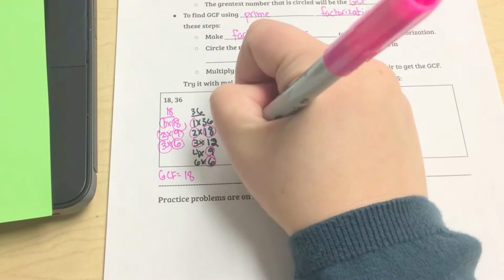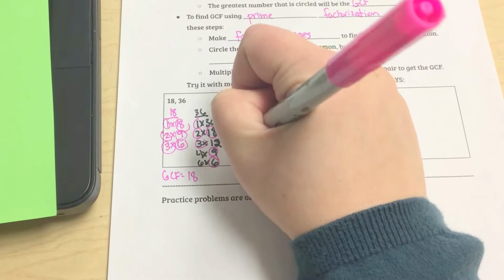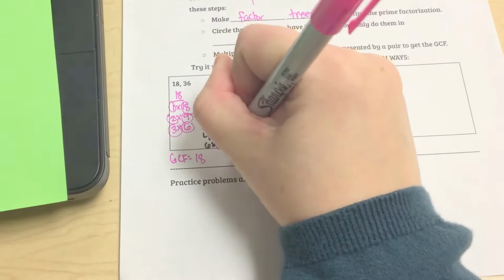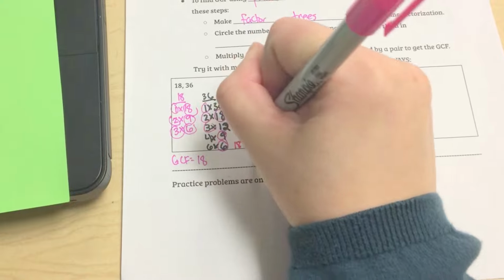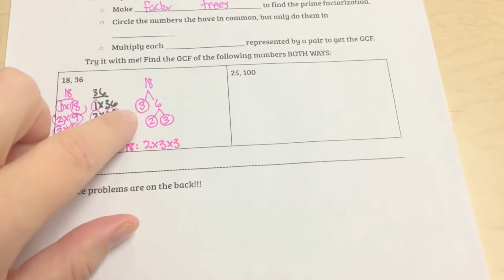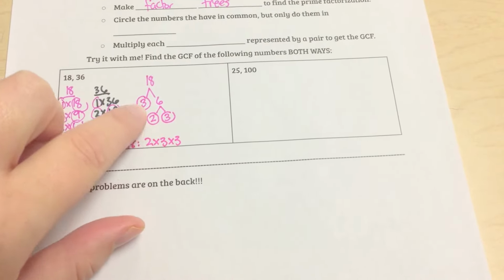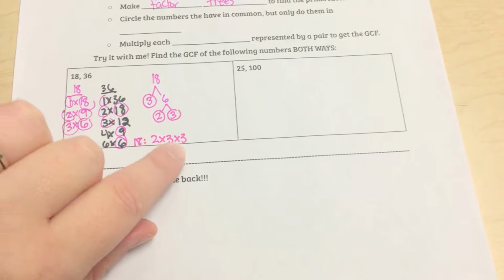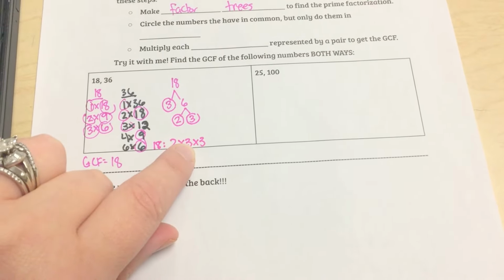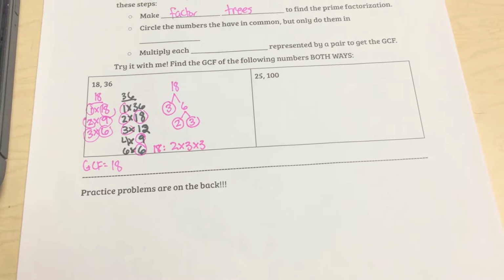To get 6, I do 2 times 3. Those are both prime, so I'm going to circle them. So the prime factorization of 18 is 2 times 3 times 3. All I did was break this down until I had only prime numbers at the bottom, and then I wrote them as a multiplication sentence right here. If I multiply this out, 2 times 3 is 6, 6 times 3 equals 18.